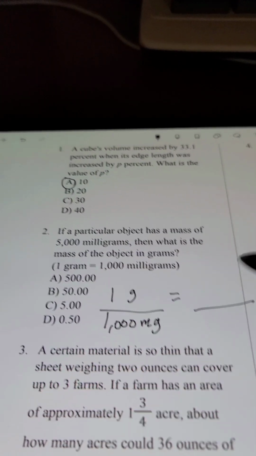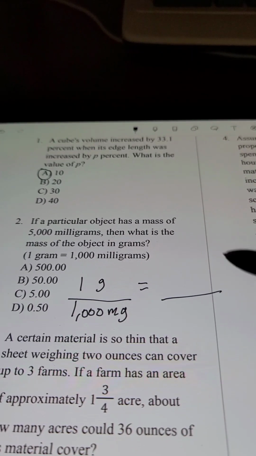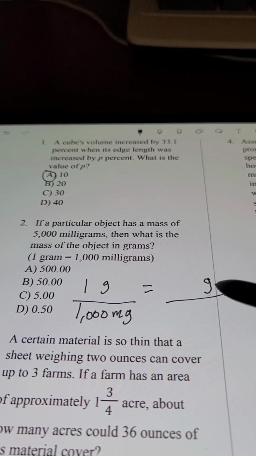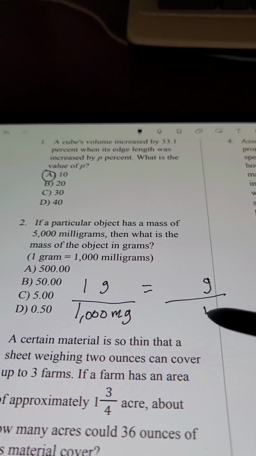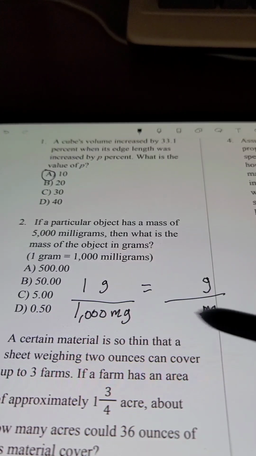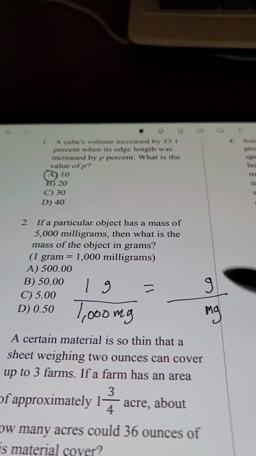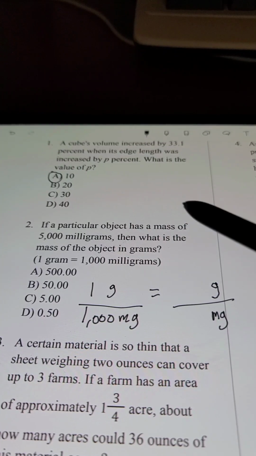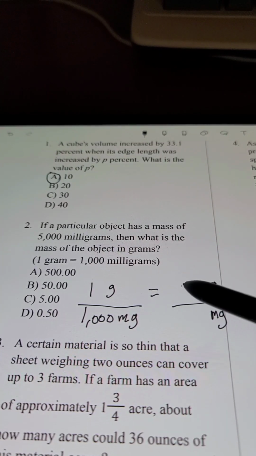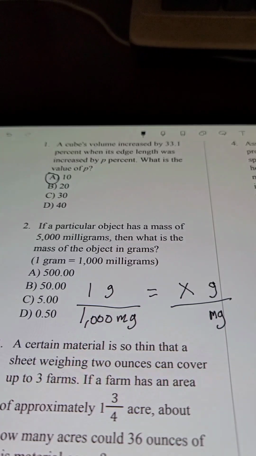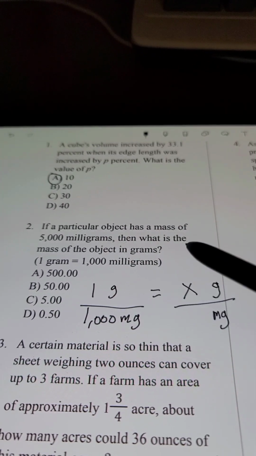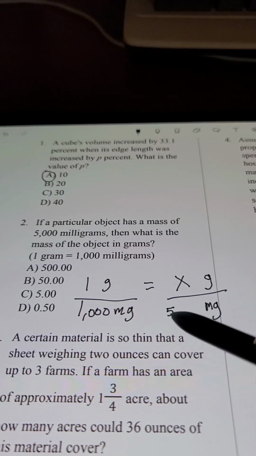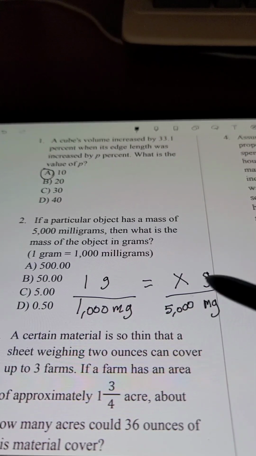And then on the other side, I'll have some other relationship, but I have to make sure that my units match on top. So this has to be the grams part of that other relationship. And then on bottom, I have to have the milligrams part because it has to match on bottom as well. It says that we're finding the mass of an object in grams. So we want to find the grams. That's the missing part, which we'll just label with x. And it's related to the 5,000 milligrams. So we want to find x when we have 5,000 milligrams.